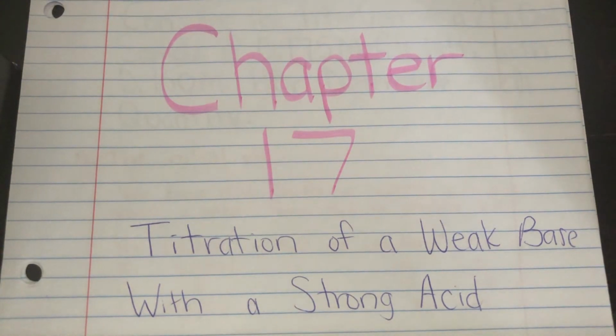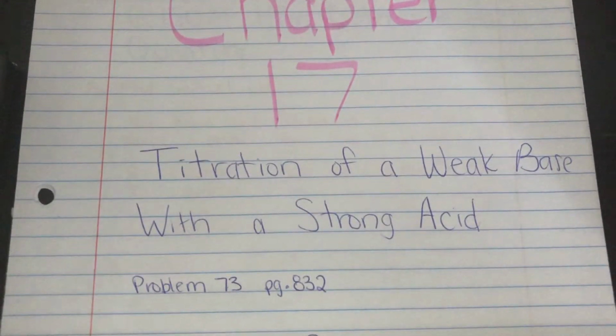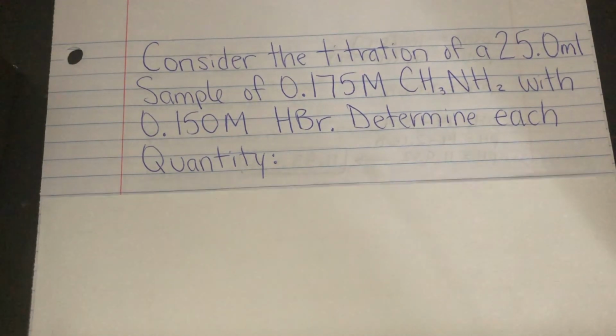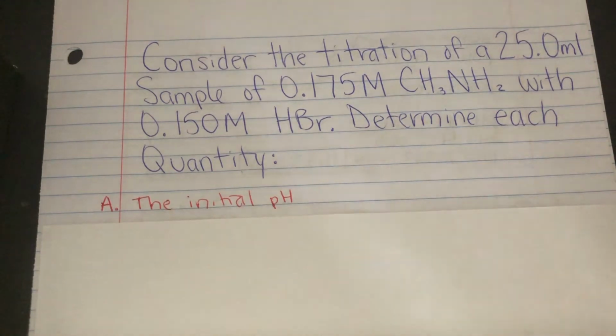It is a titration of a weak base with a strong acid, and it is problem number 73 on page 832 of the textbook. So the question is, consider the titration of a 25 milliliter sample of 0.175 molar methylamine with 0.15 molar hydrobromic acid. Determine each quantity. Part A is the initial pH.